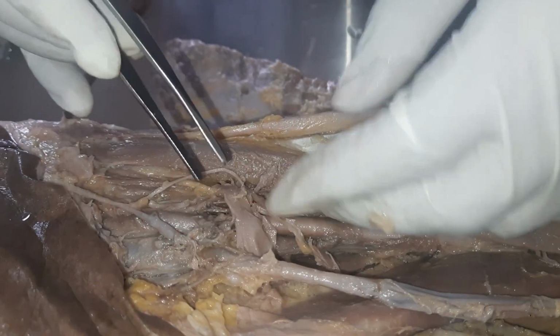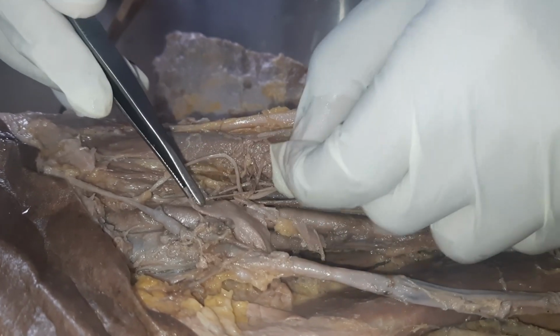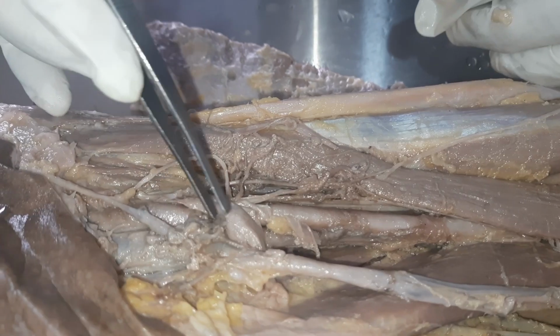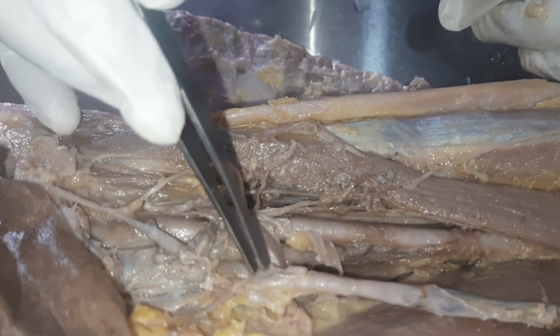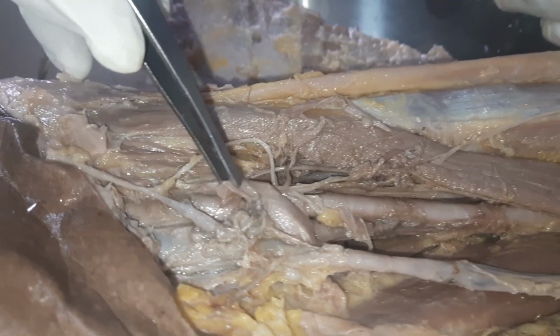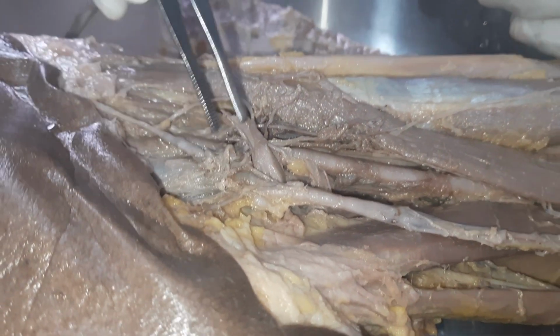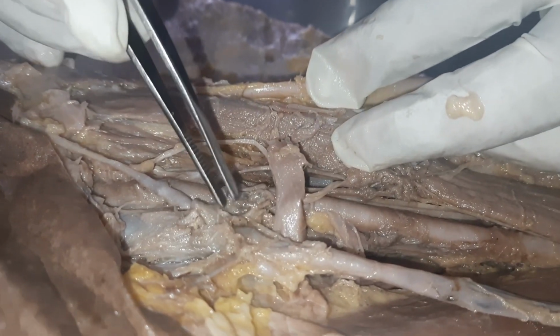And great saphenous vein pierces the deep fascia of the thigh, that is fascia lata. You can see a part of the fascia lata here. Okay, and the cribriform fascia is a superficial fascia. The great saphenous vein pierces the cribriform fascia, and it is opening into the femoral vein. And this opening is called saphenous opening.